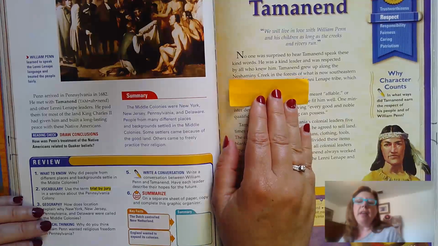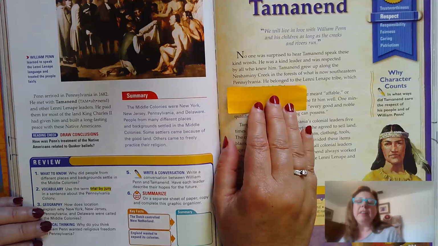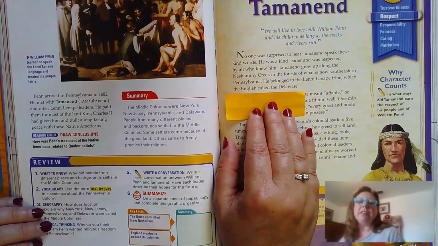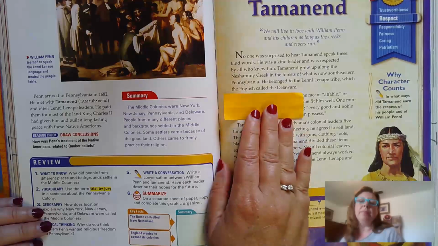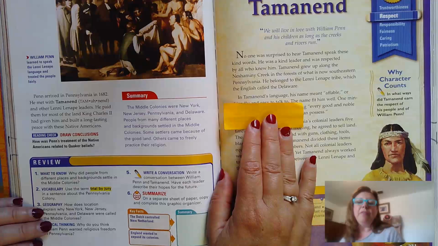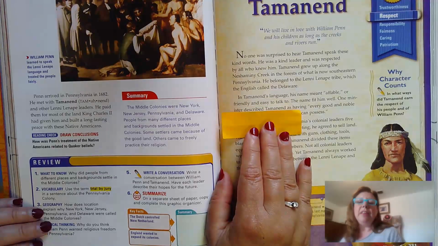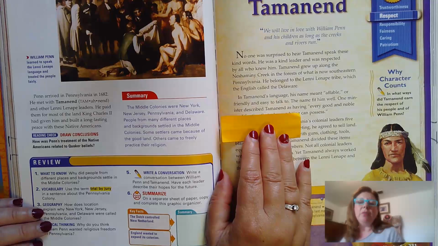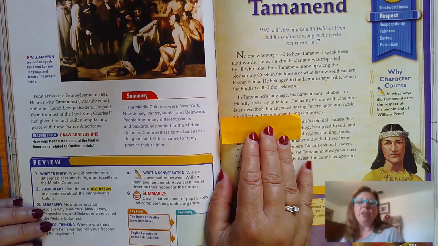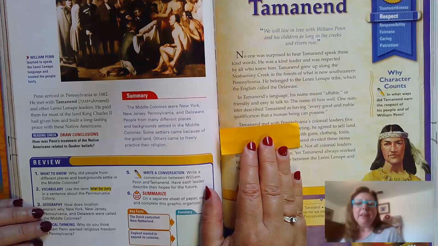Tamanend grew up along the Neshaminy Creek in the forests of what is now southeastern Pennsylvania. He belonged to the Lenape tribe, which the English called the Delaware. In Tamanend's language, his name meant affable, or friendly and easy to talk to. The name fit him well. One minister described Tamanend as having every good and noble qualification that a human being can possess. Makes me happy to hear.